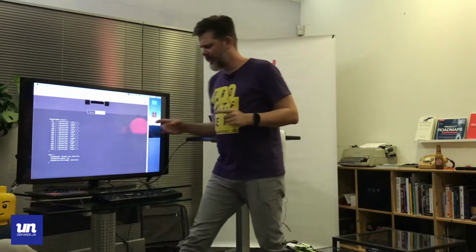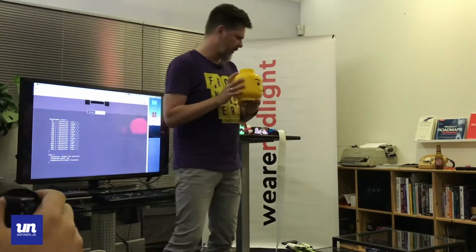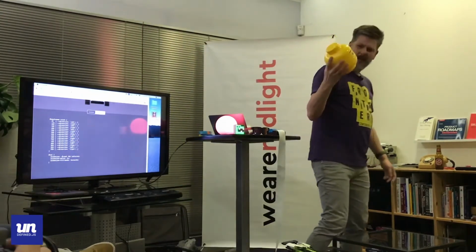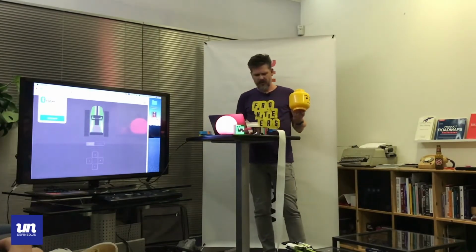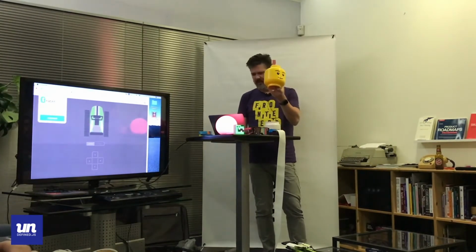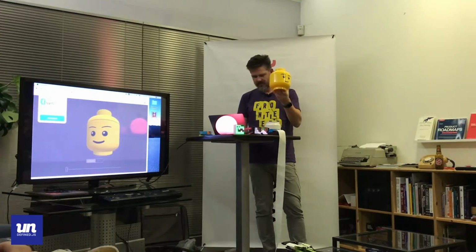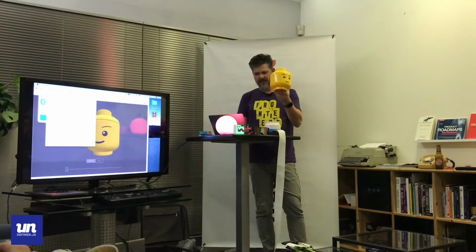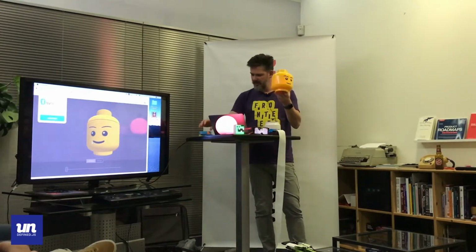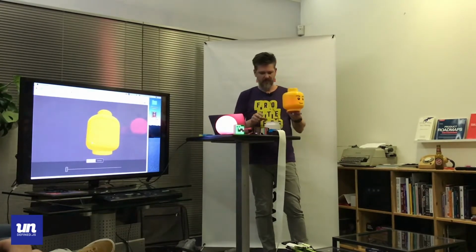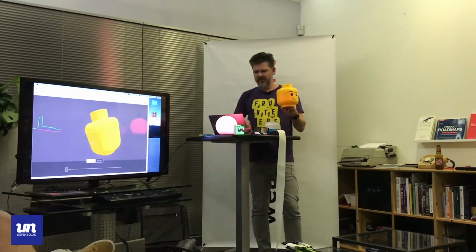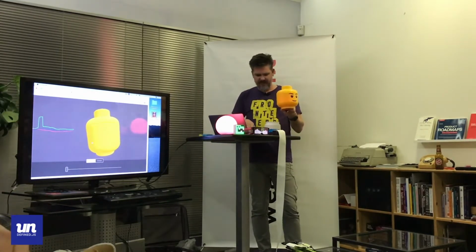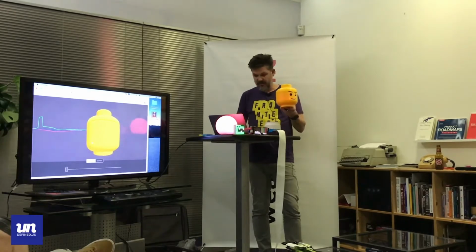You probably noticed this Lego head here. This thing contains a device called a Nordic Thingy, and it contains all kinds of sensors, like a gyroscope.